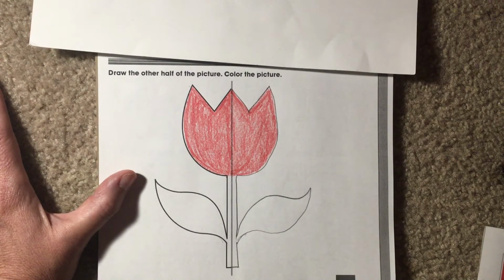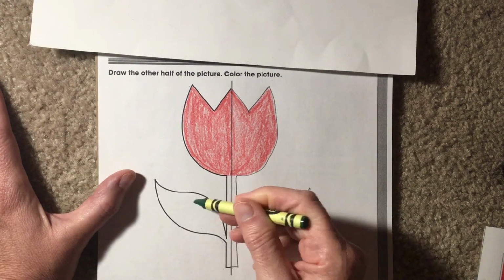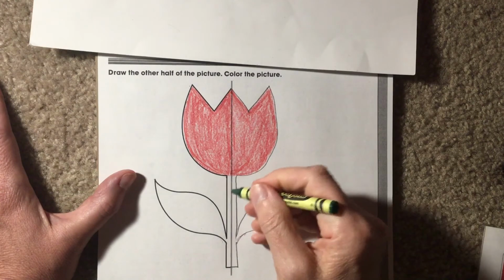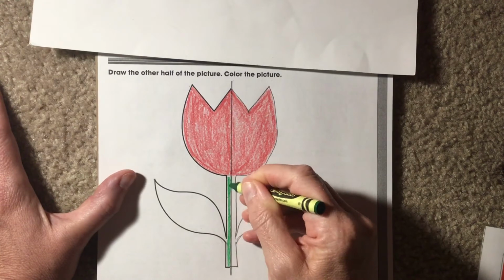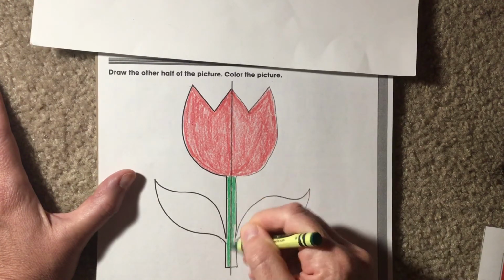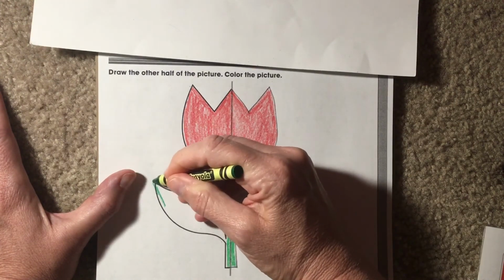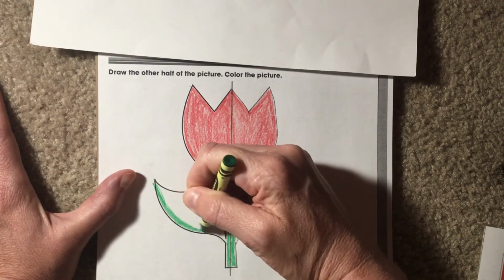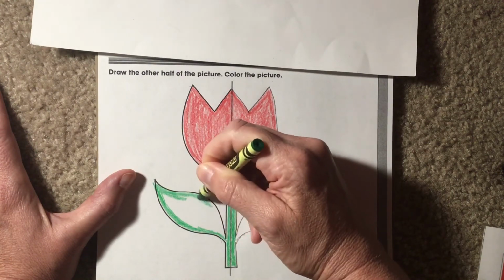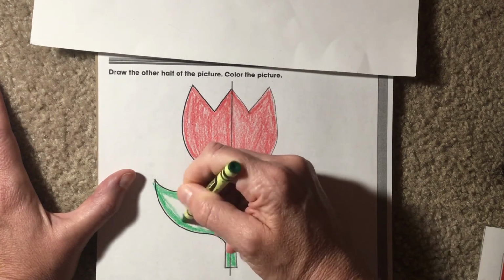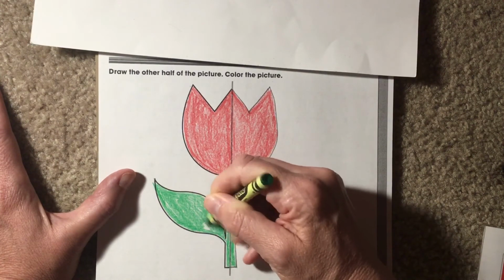Okay, and now we're going to use a green for the stem and the leaves. I'm going to come down and the other side, and I'll color in, whoops, that's okay. Sometimes we go outside of the lines a little bit, and it's okay. It's not going to hurt anybody, it's not going to hurt anything, and it's okay to make mistakes.